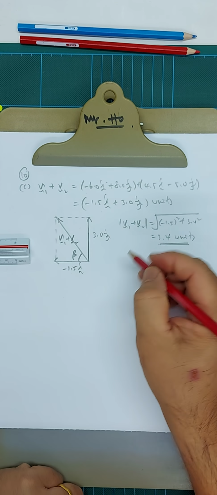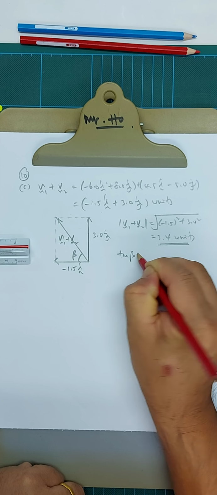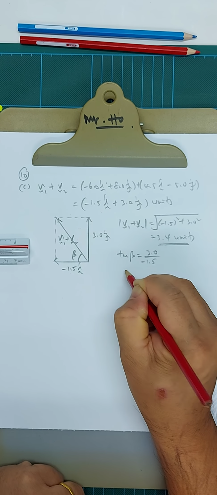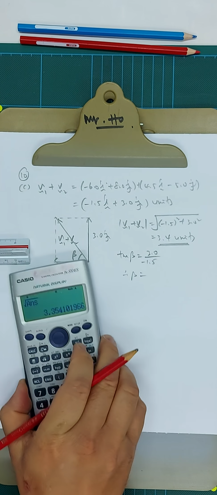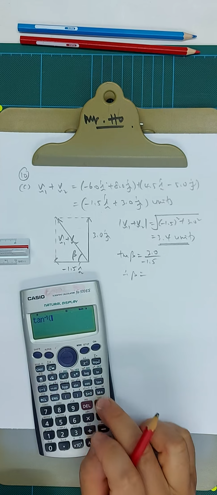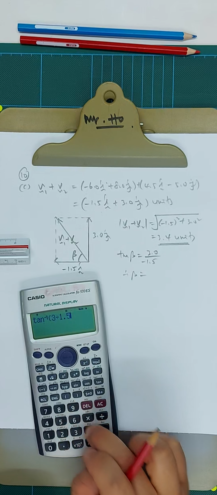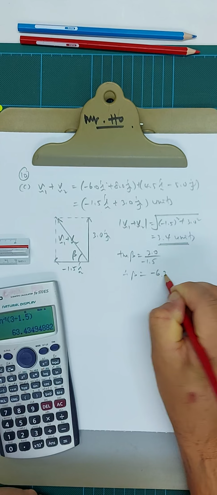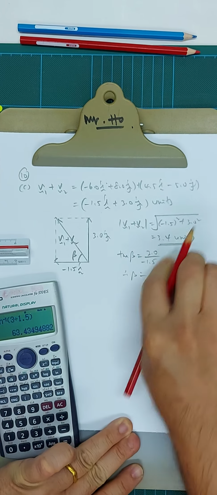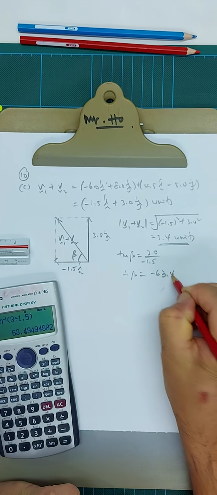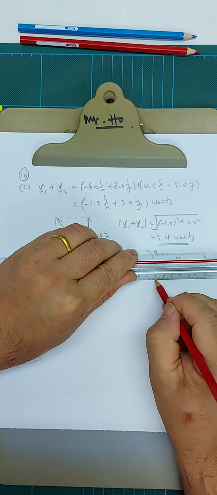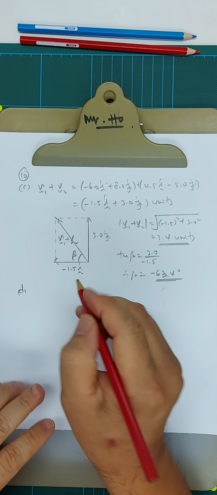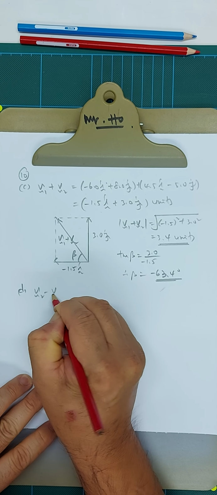And direction, same thing, we're using tangent. Beta is equal to 3.0 divided by negative 1.5, so our answer will also be negative. So arctangent of 3 divided by 1.5, it should be negative 63.4 degrees.